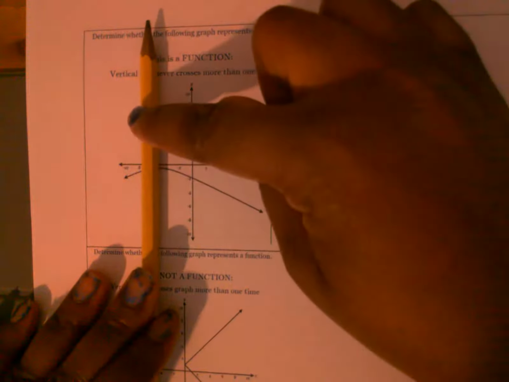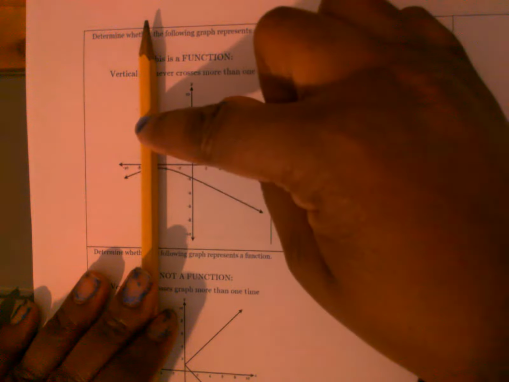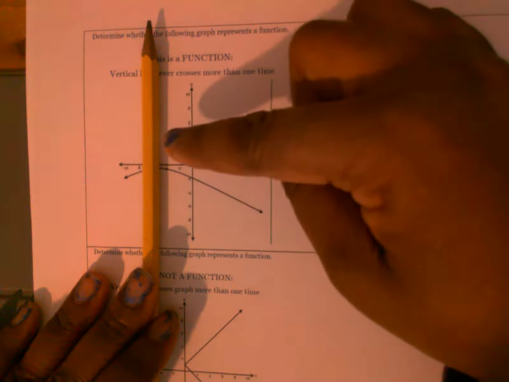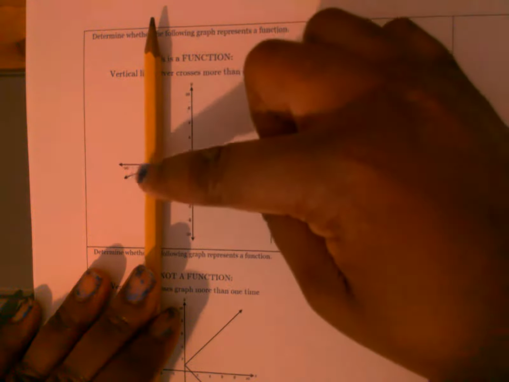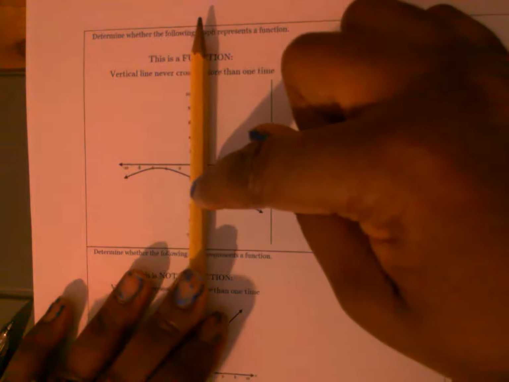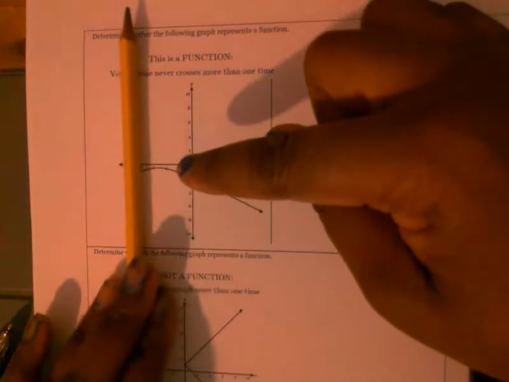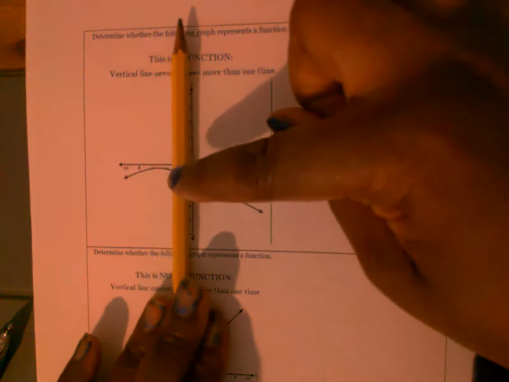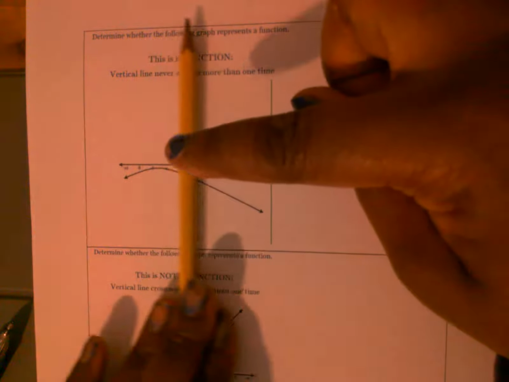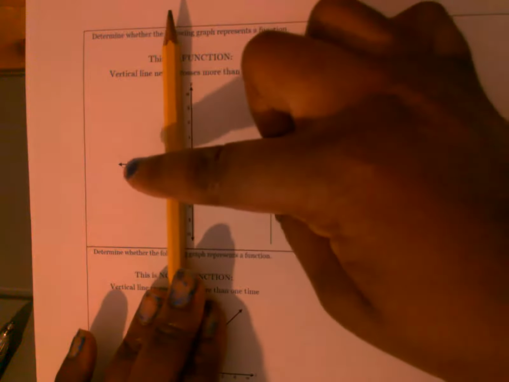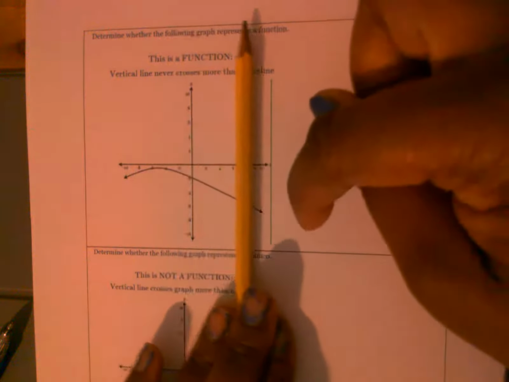If the line or the graph loops back around and touches the pencil in more than one place, then it's not a function, okay? If it loops around and touches this pencil, see how it's going? The line is only touching the pencil one time as you go through. You're going to say, yes, this is a function, because as this vertical line is going from left to right across this graph, the line is only going through the pencil one time.